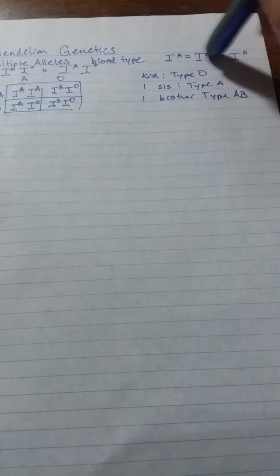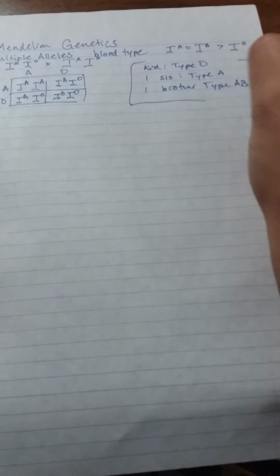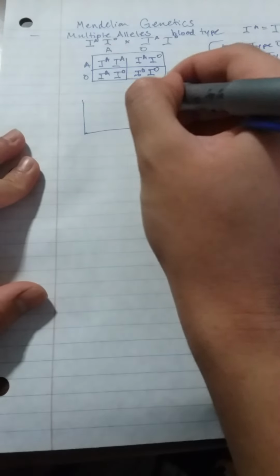See, we could have that combination of both of them. They're still going to be prevalent over the O. So now, is it possible for all of them to be siblings? We could use a Punnett square for that.